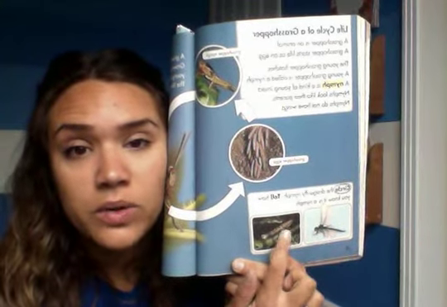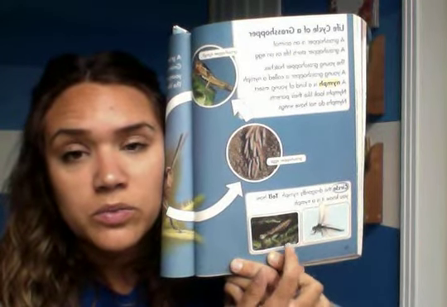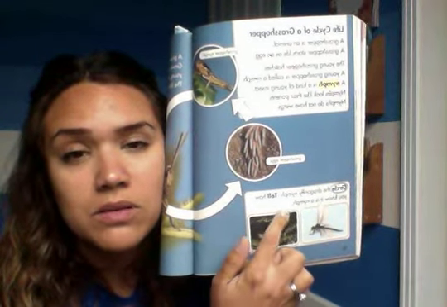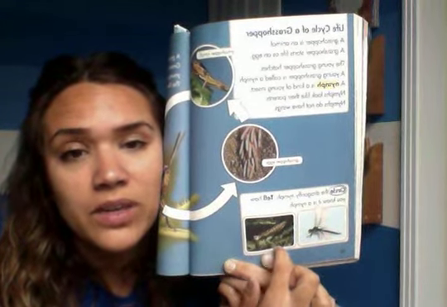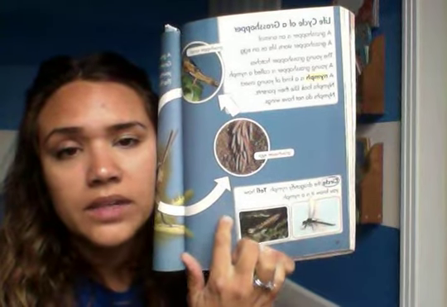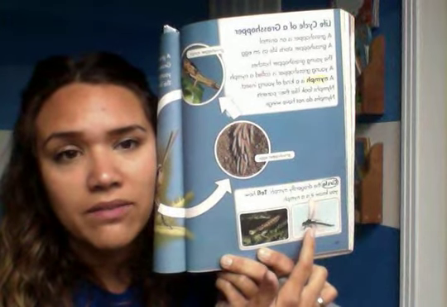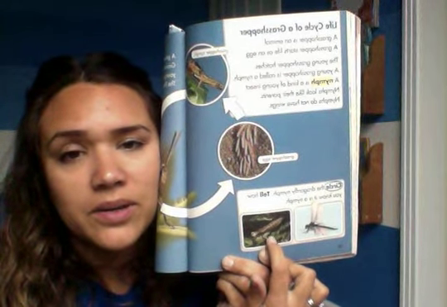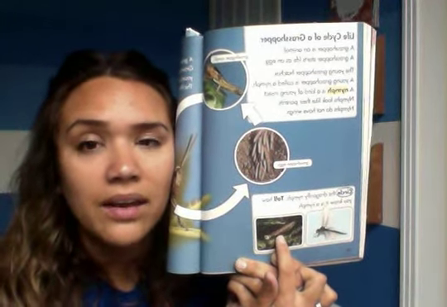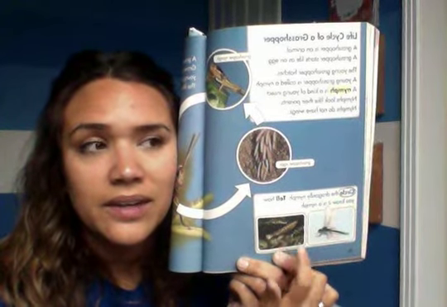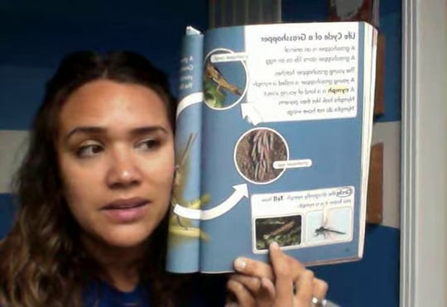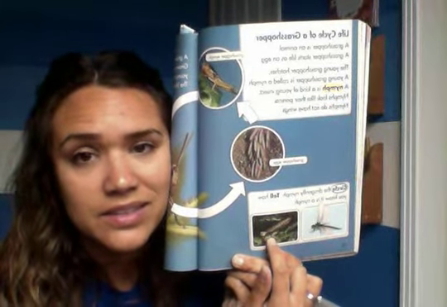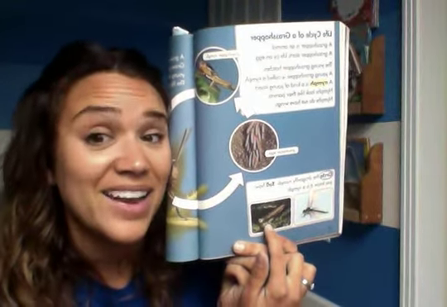So again, which one of these is the nymph and which one is the adult? So we're supposed to circle the nymph, which is going to be this guy, right? Okay, and what does this one have that this one does not? Right, and that's how we know, right? This one does not have any wings. And no wings on the insect tells us that it's a young version of the insect or a nymph.